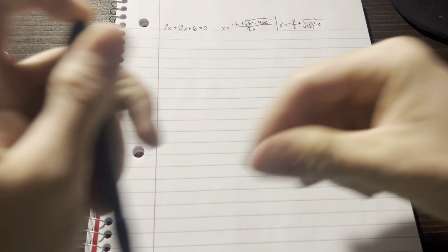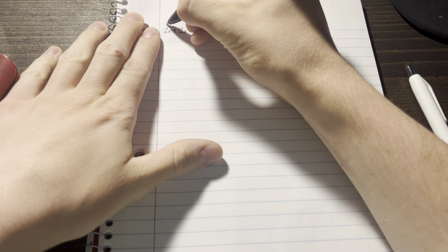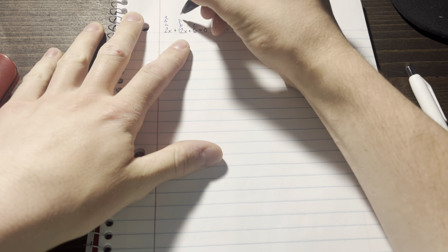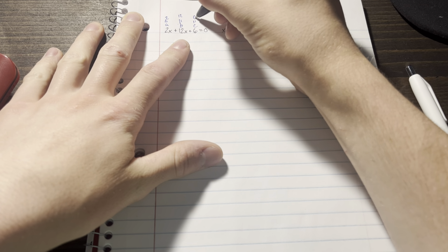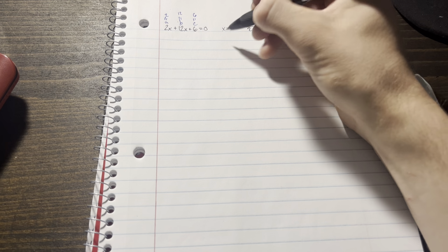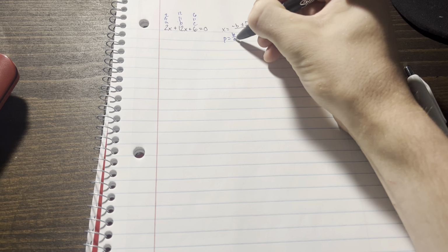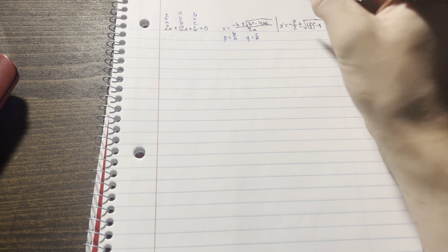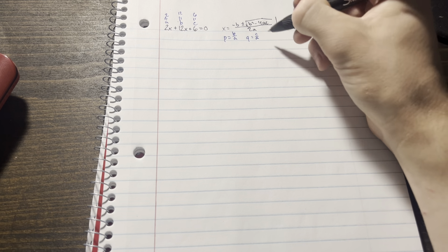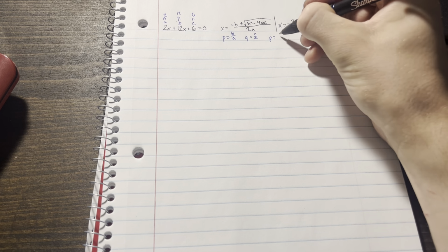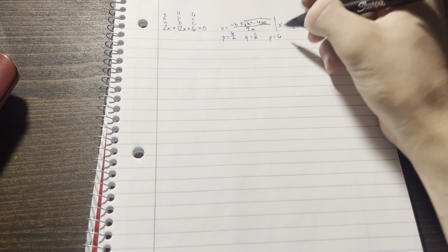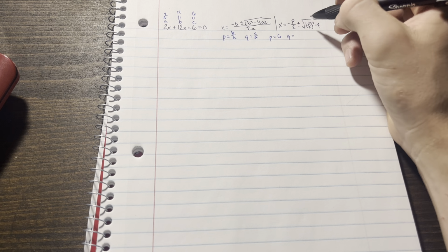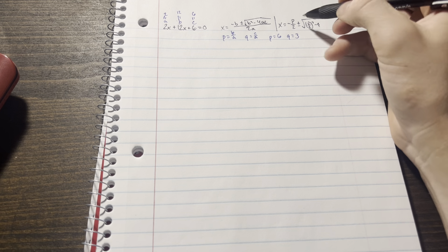So, we know that this is a, this is b, and this is c, so you have a is equal to 2, b is equal to 12, c is equal to 6. Now, for this, we have p is just equal to b divided by a, and q is equal to c divided by a. And for this equation, we'll do it right now. We'll get p is equal to 12 divided by 2, which is 6. And q is 6 divided by 2, which is just 3. Now these are the p and q values.